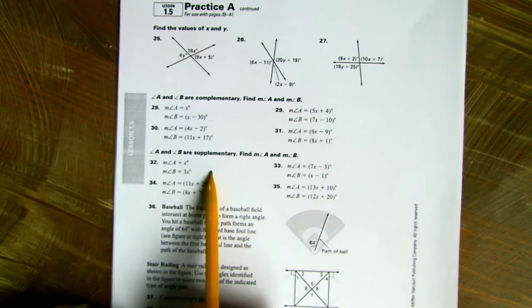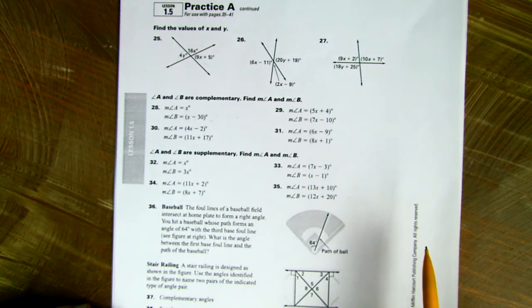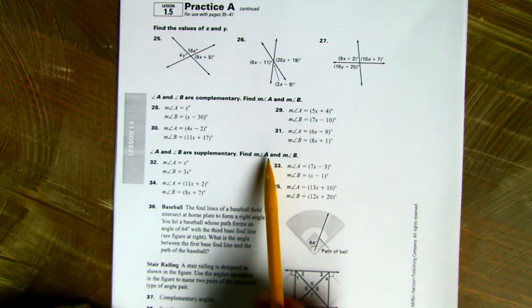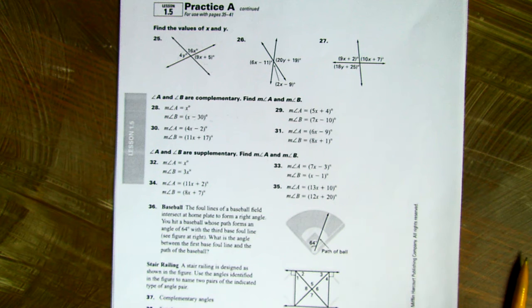And A and B are supplementary, so same idea. X plus 3x equals 180. Go from there. 13x plus 10 plus 12x plus 20 equals 180. Simplify, solve. Then go back and plug in. In this case, I had a plain old x. Once I find x, you got to plug it back in to find the measures of angle A and the measures of angle B. And you have the answers, so check your answers to see if you're doing it correctly. And record your process.